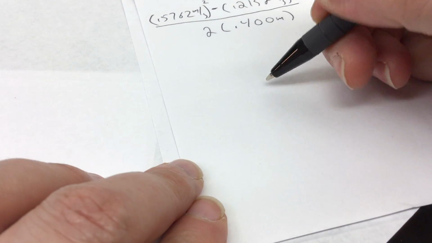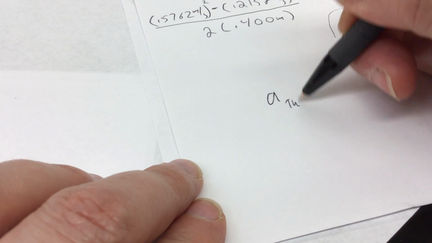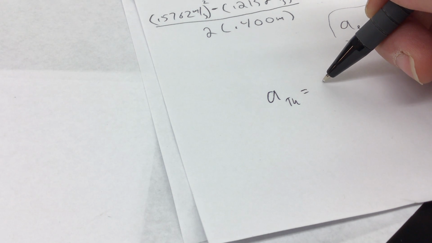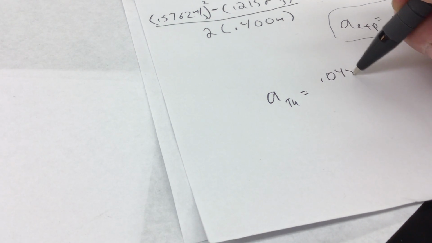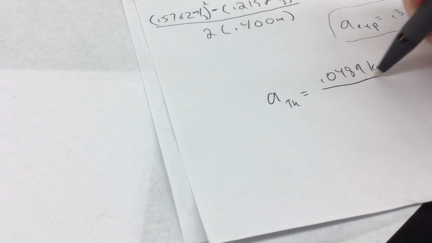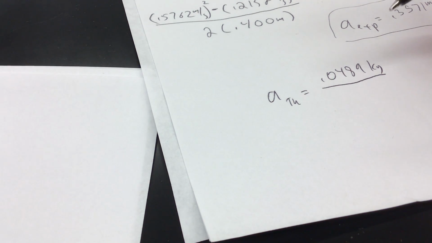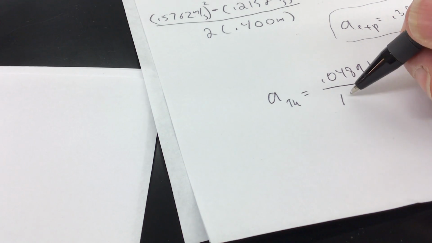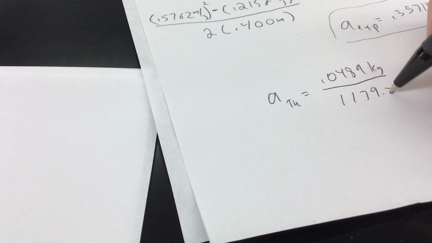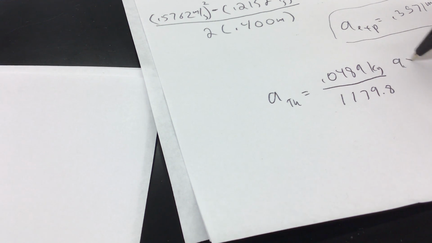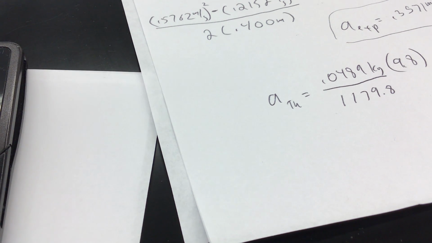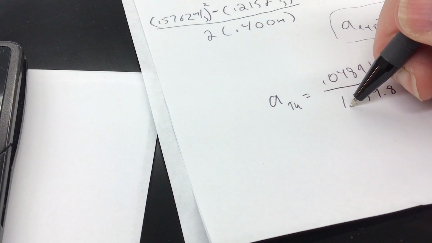So let's do a theoretical acceleration. A theoretical, that's the mass on the end of the string, 0.0489 kilograms, divided by the total mass of the system. That's 1179.8 times 9.8. All right, so let's just do that out on my calculator here, and you do it the same way. I divide up.